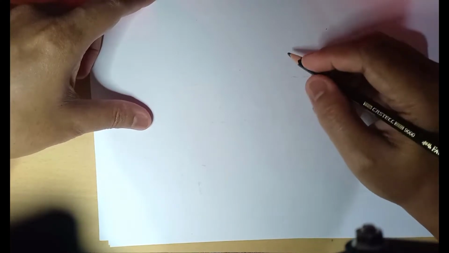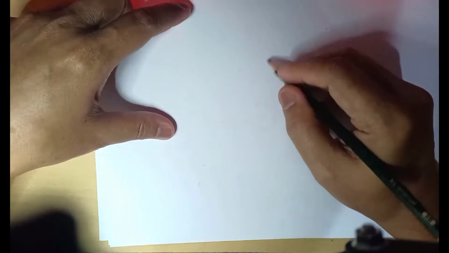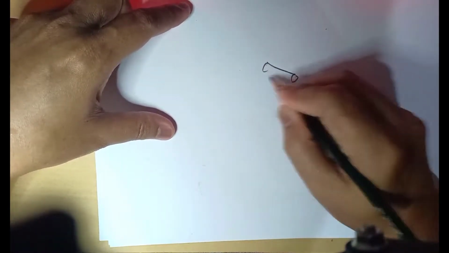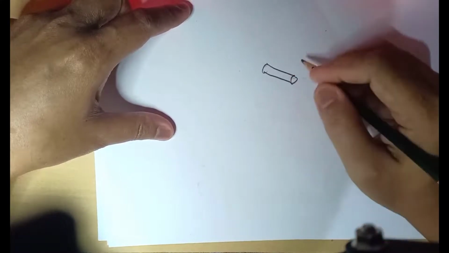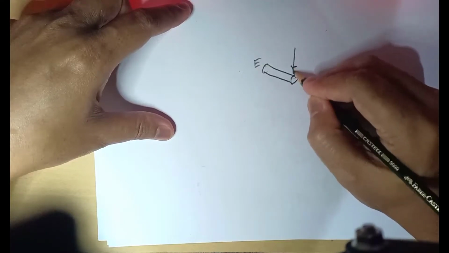I would like to show you the free body diagram. If we make the free body diagram of the components separately, as you can see here, we have a small shaft here, and this is our point E, and the force is acting downward.